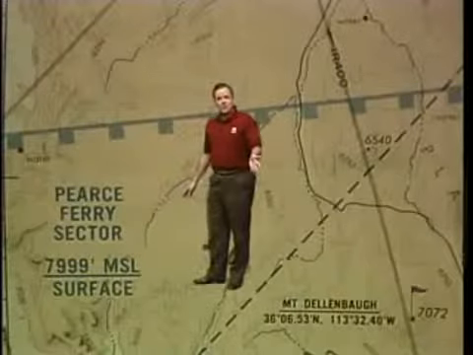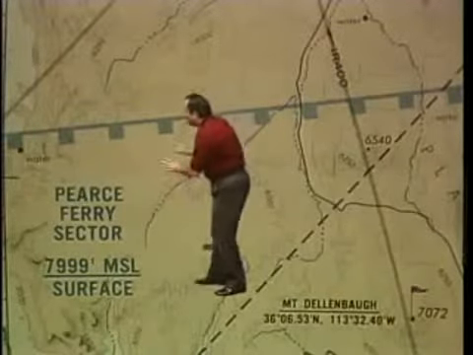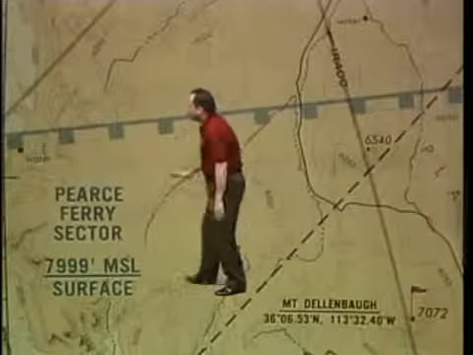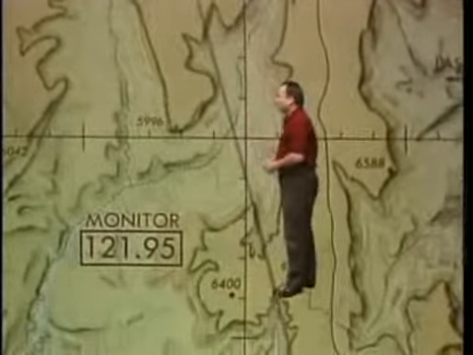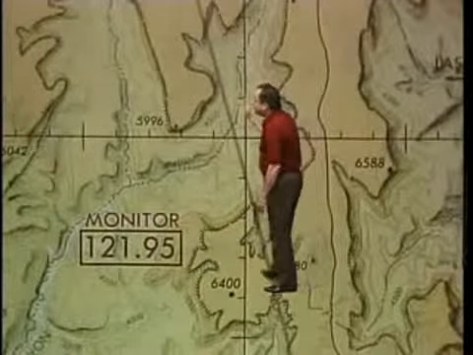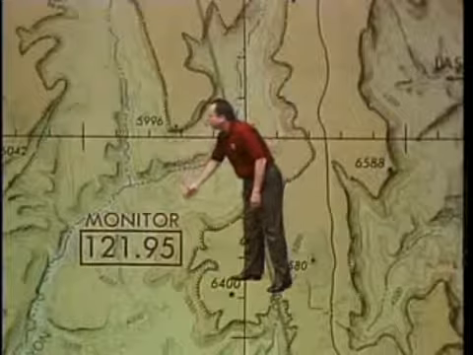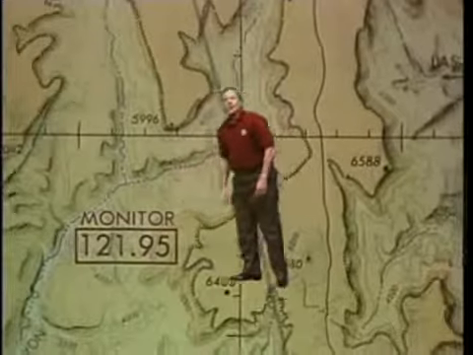What that tells you as a pilot is if you wanted to fly in the Pierce Ferry sector, you must fly at 8,000 feet MSL and above. And not only that, there is a frequency for you to monitor. To fly in that Pierce Ferry sector, you must monitor frequency 121.95.